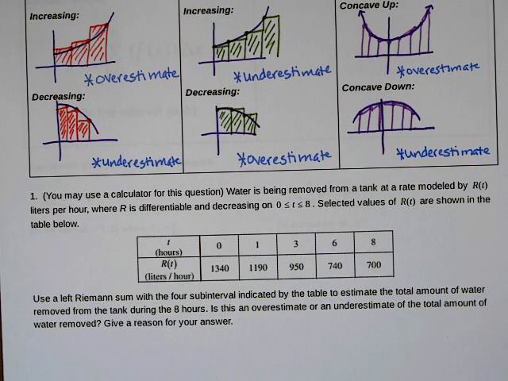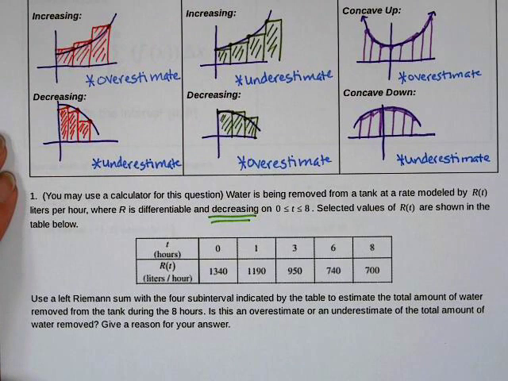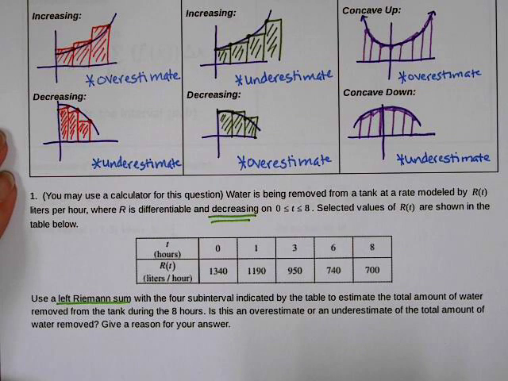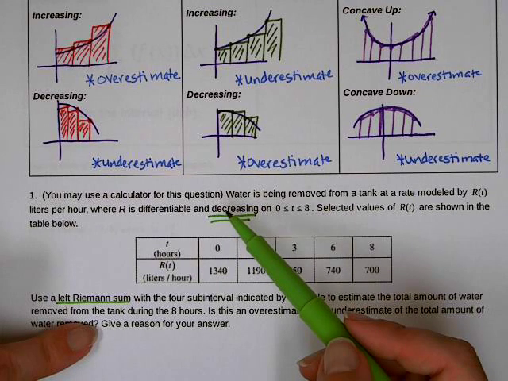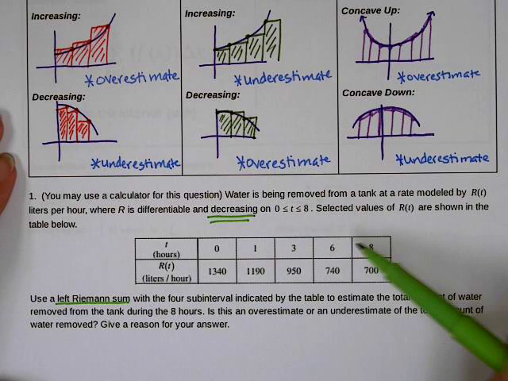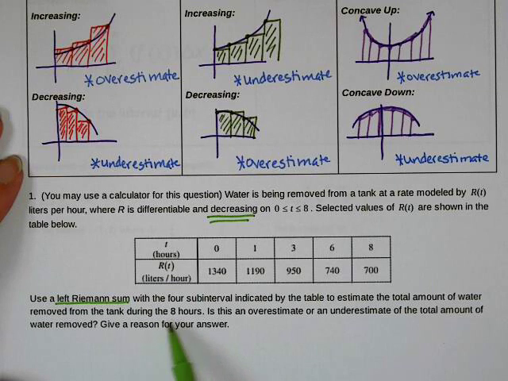So water is being removed from a tank at a rate modeled by R of T in liters per hour, where R is differentiable and decreasing on the interval from 0 to 8. So that's going to be important because we're going to be using a left Riemann sum here. I jumped ahead, sorry. But I jumped ahead and noticed we're doing a right Riemann sum. So the fact that this function is decreasing is going to be important because my bet is they're going to ask us if we have an over or underestimate. So here's all these values. Use a left Riemann sum with 4 subintervals indicated by the table, so that we can figure out the total amount of water removed from the tank during the 8 hours.